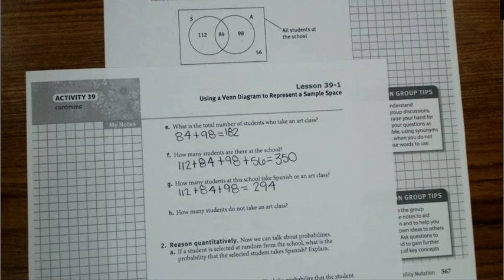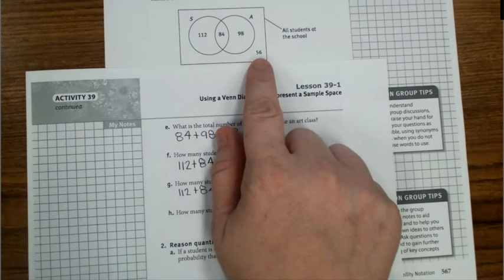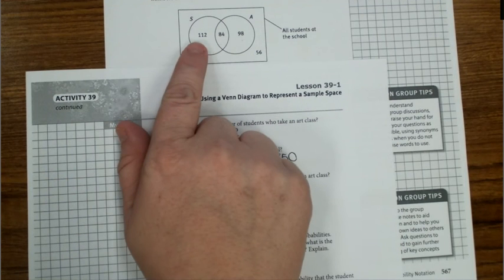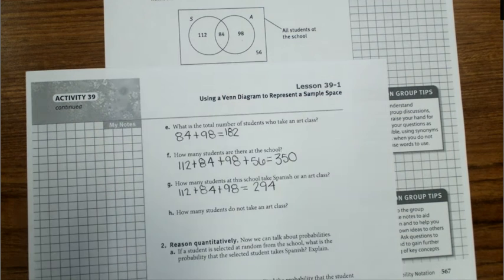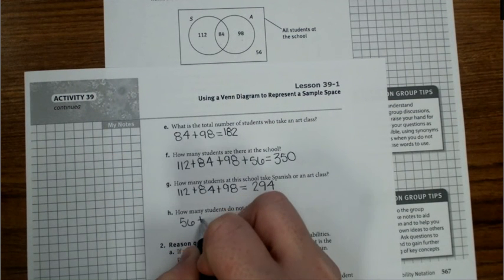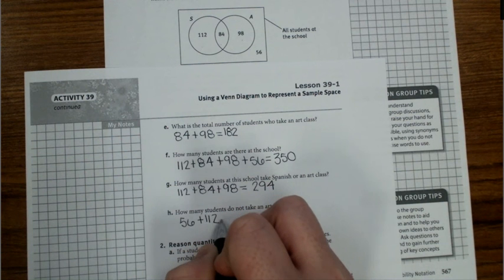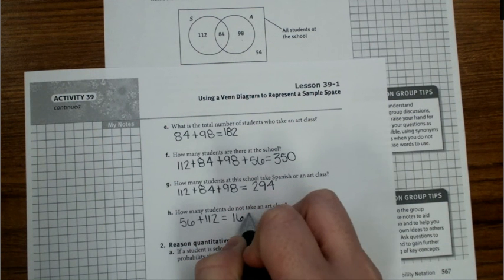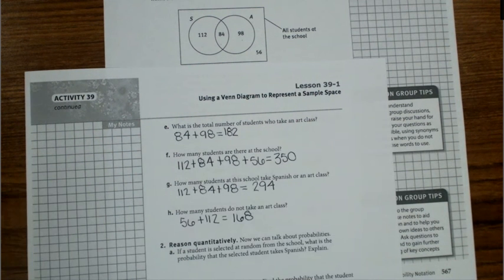How many students do not take an art class? Well, these kids don't take an art class, right? And these kids don't take an art class. So we have 56 plus 112. 168 students don't take an art class.